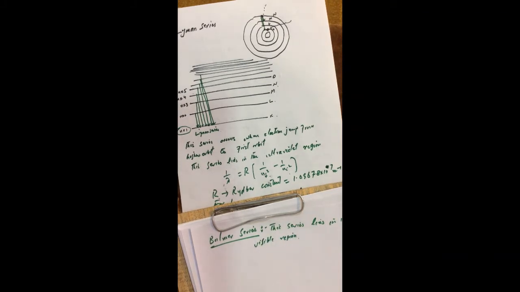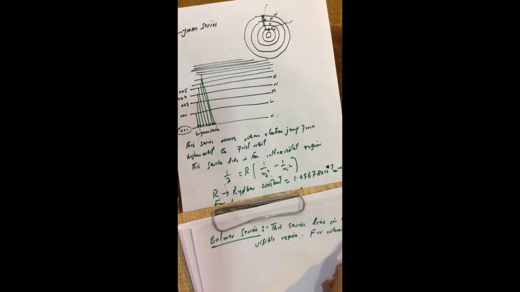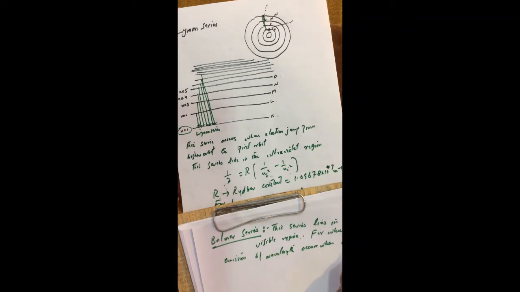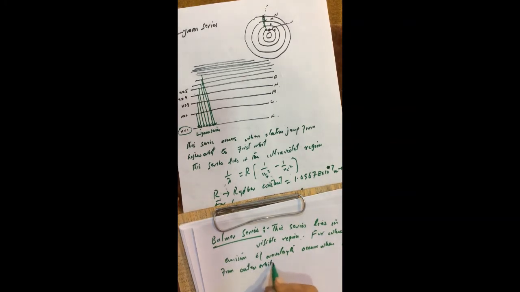Okay, and for which the emission of wavelength occurs when an electron jumps from an outer orbit or higher orbit to the second orbit.